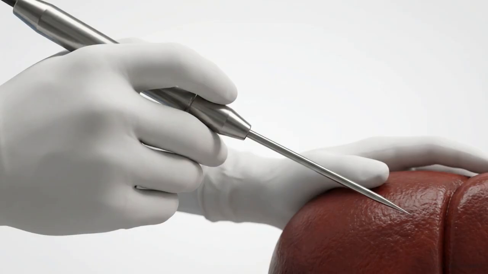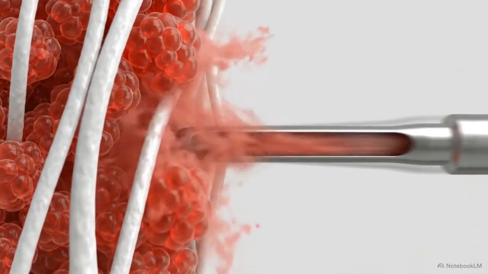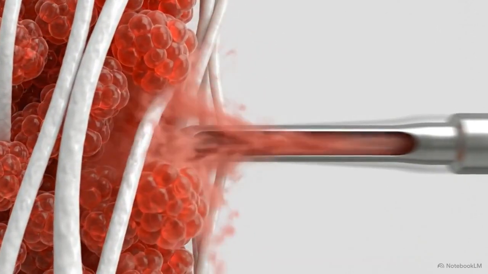To divide the liver parenchyma itself, the surgeon uses a CUSA device. This ultrasonic probe vibrates rapidly to liquefy the water-heavy hepatocytes, aspirating the tumor tissue while leaving the denser connective vessels completely intact.